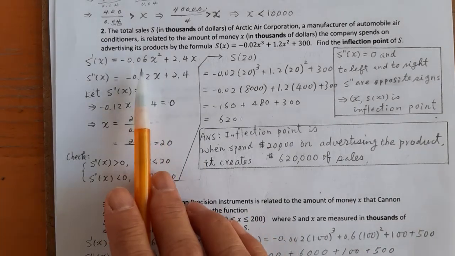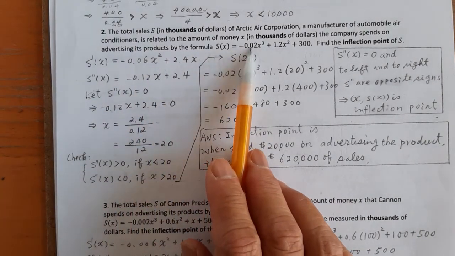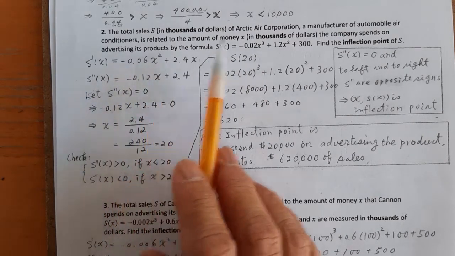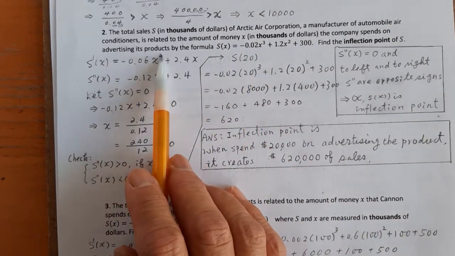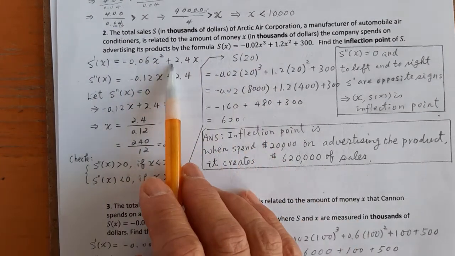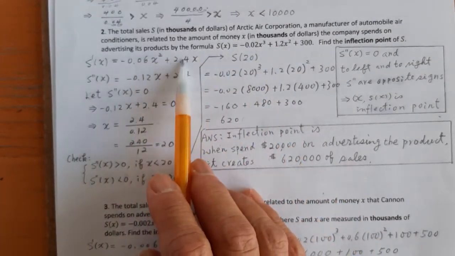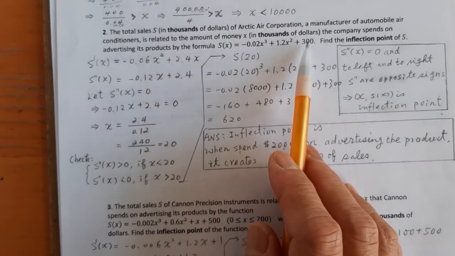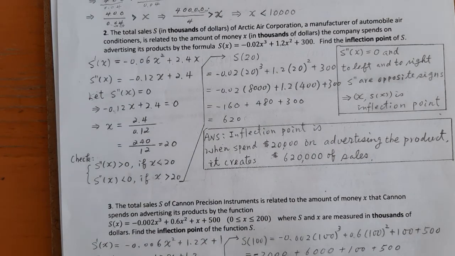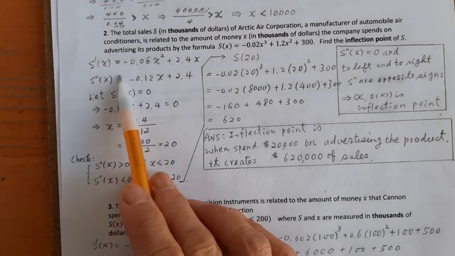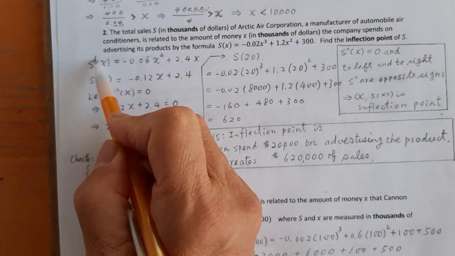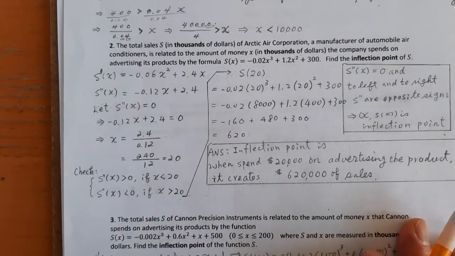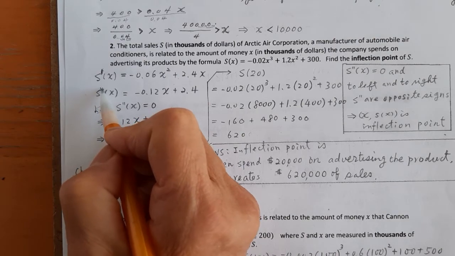So the first derivative: negative 0.02 times 3 is negative 0.06, x to the power 3 minus 1 is x squared, plus 1.2 times 2 is 2.4, x to the power 2 minus 1 is x to the power 1. The 300, take the derivative, is 0. Then from the first derivative, take the derivative again to get the second derivative.